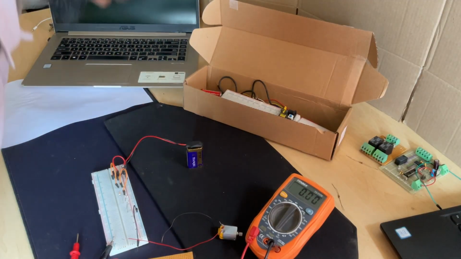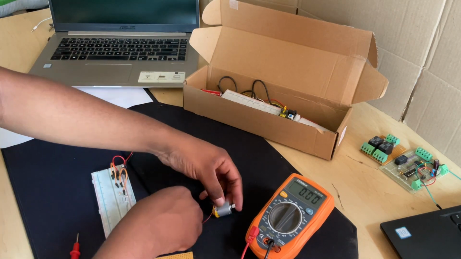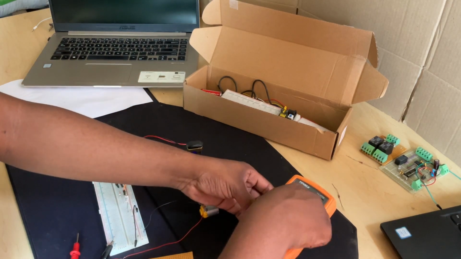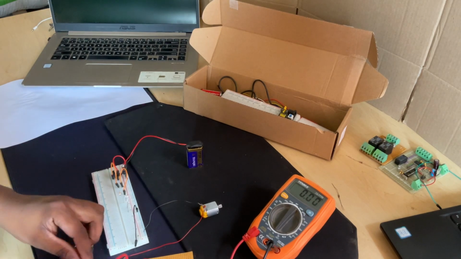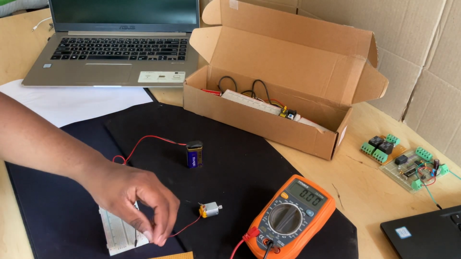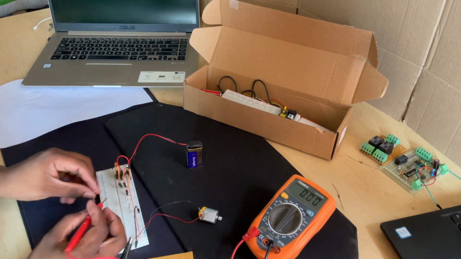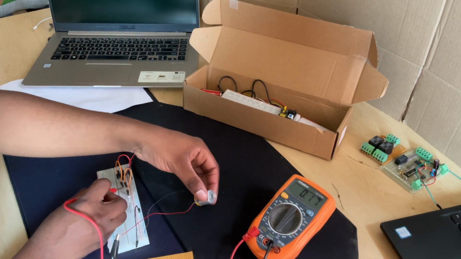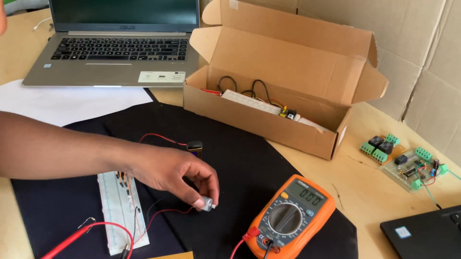So here we are looking to measure the current that's flowing through this circuit, and we're going to compare it to our calculation. To do this, we place the multimeter in series with the motor, and once the connection is made, we're then able to see the current that's flowing. So we have about 160 milliamps that is flowing through the motor.